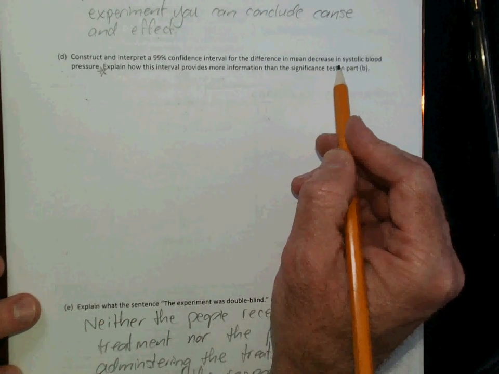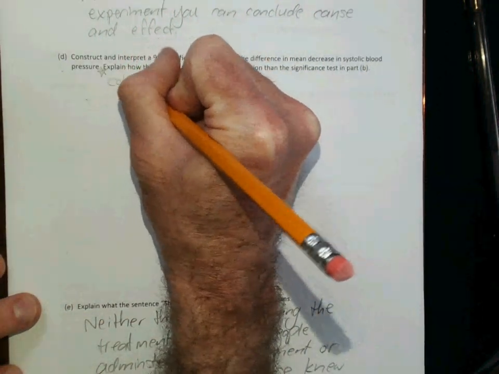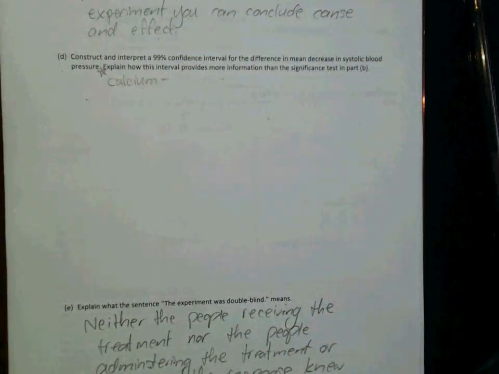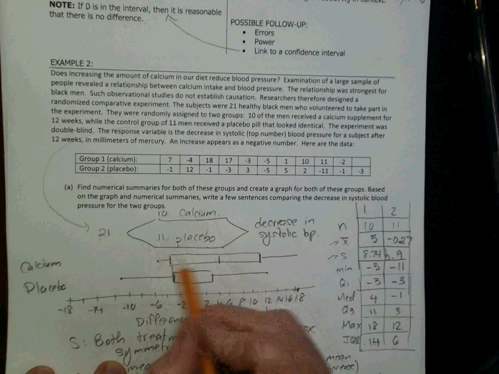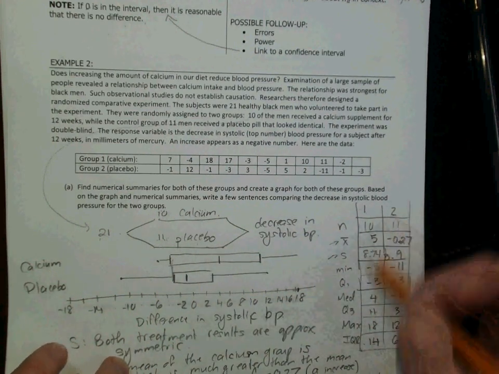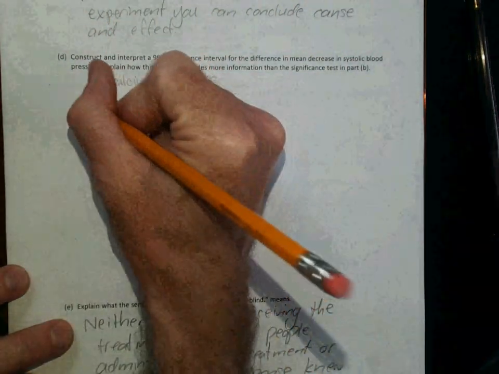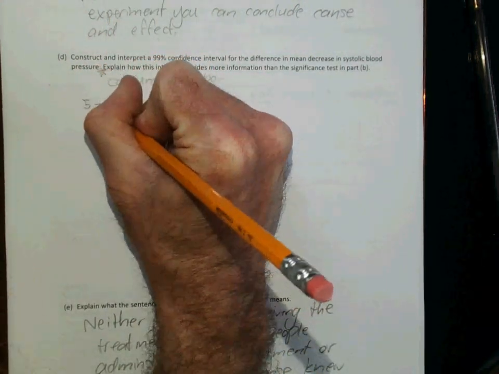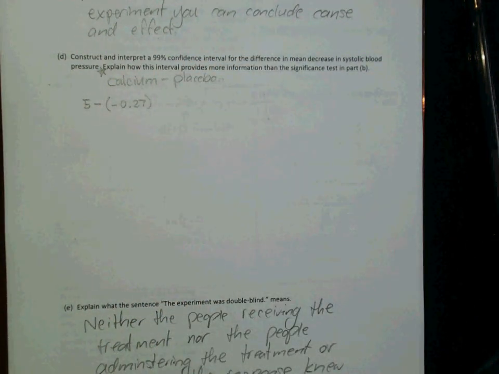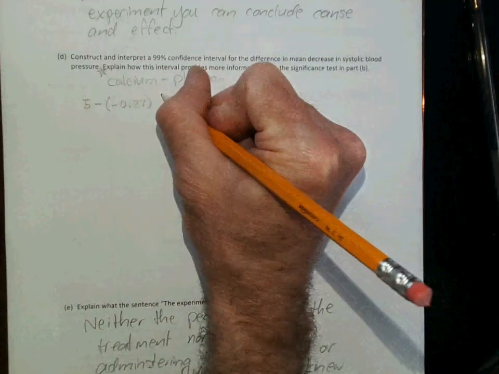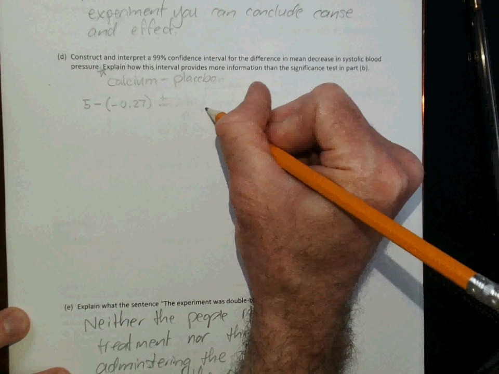So now I want the difference in mean decrease. I'm going to do the calcium group, which was group 1. This was part A. So group 1 was the calcium group, group 2 was the placebo group, and I have my summary statistics here. So I'm going to do calcium minus placebo. This is to just help me maintain order. So that's 5 minus a negative 0.27. You could also just write 5 plus 0.27. Plus or minus, I'm going to leave my critical value blank for a moment.